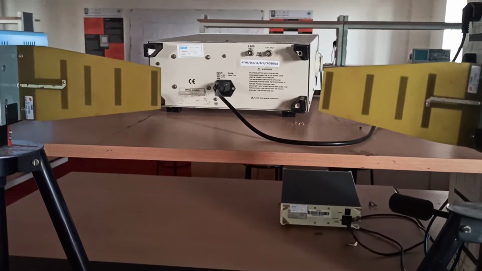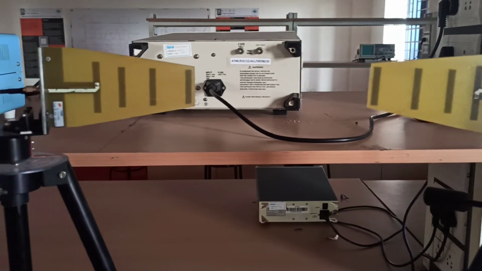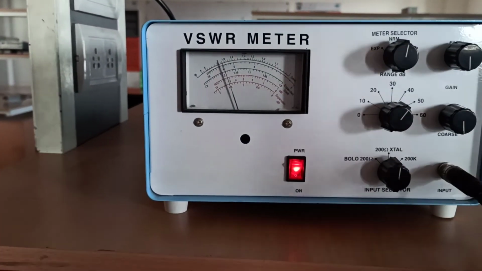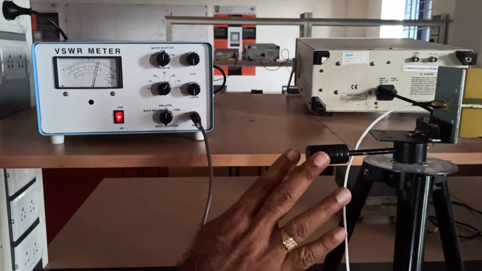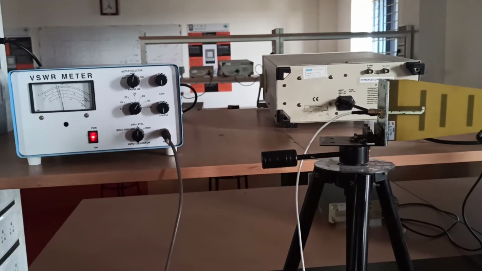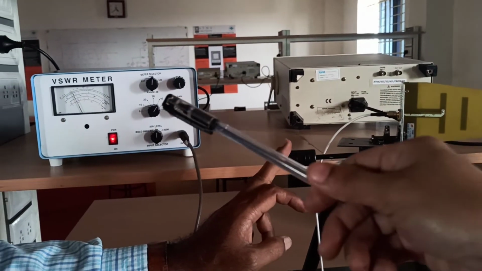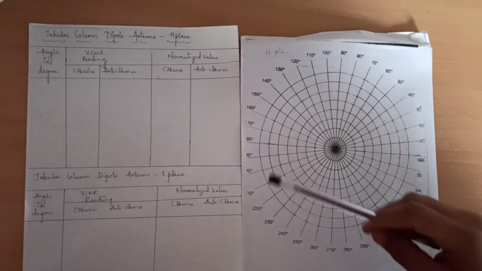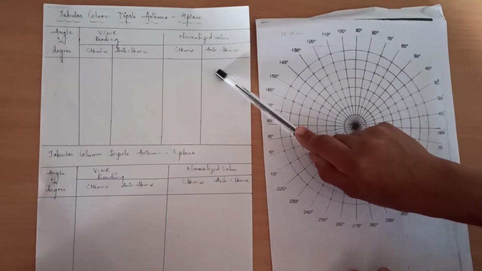But whatever RF level you have set initially should not be changed. Keeping the same RF level, you have to take the readings of both the transmitting antenna and the receiving antenna. When you keep on rotating the E plane or the H plane along intervals of 10 degrees, you can see different values on the VSWR meter. Once you take down the readings here, you have to take the normalized values.